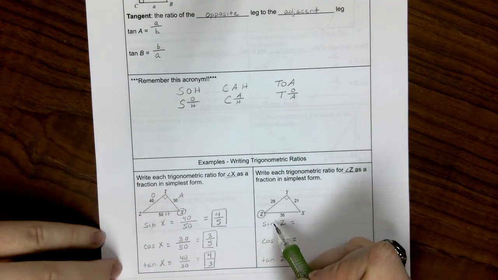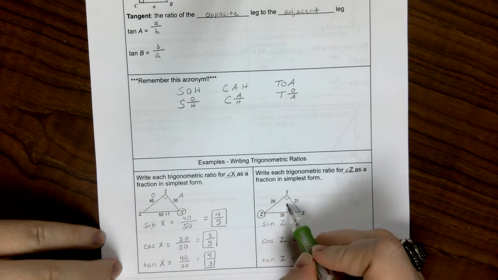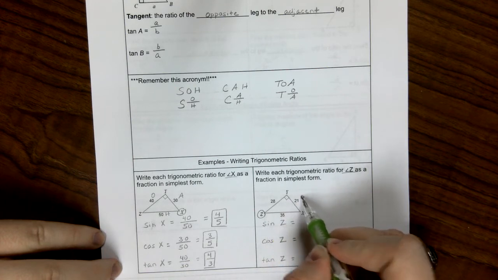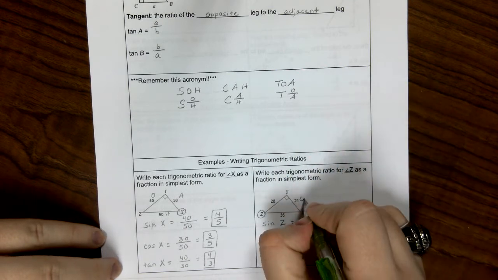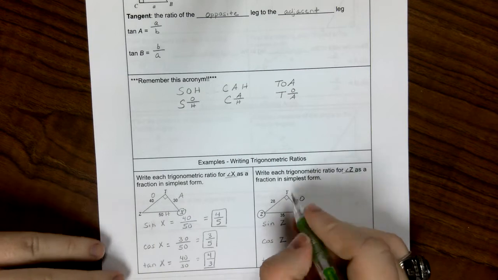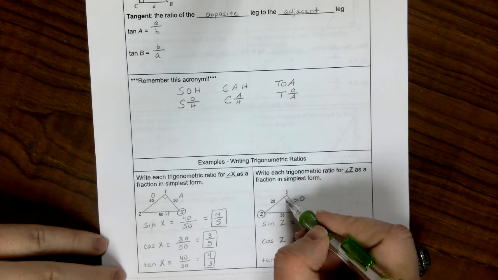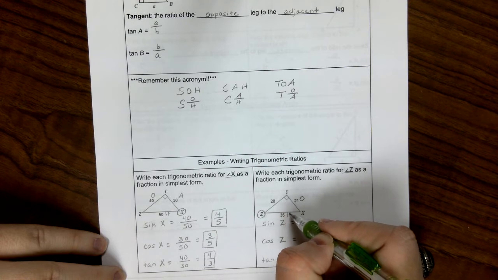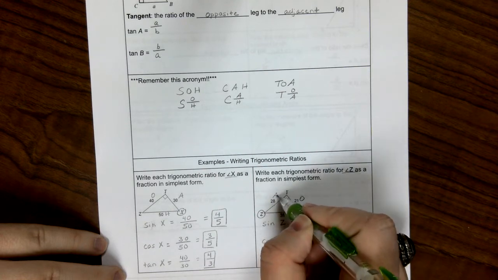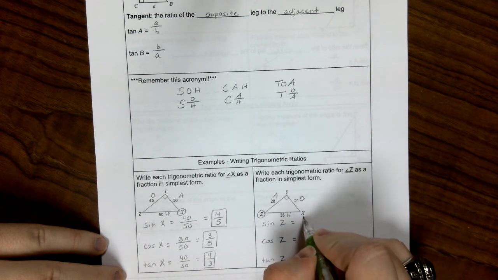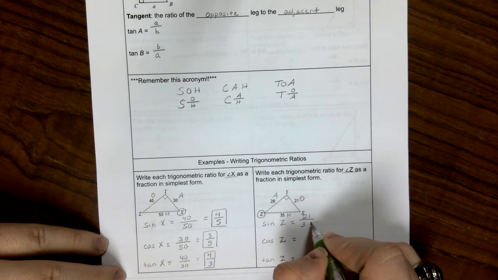Sine is opposite over hypotenuse. So from Z, go clear across the triangle for the opposite. There's the opposite. Let me label that clearly. Opposite. Where's my hypotenuse? Right here's my 90, so go across to find it. Right there's my hypotenuse. And then that would make this my adjacent that I'll need later. So this is going to be opposite 21 over the hypotenuse of 35.